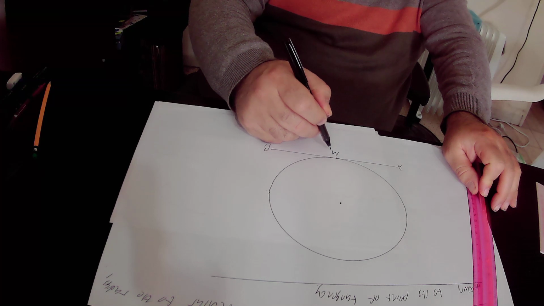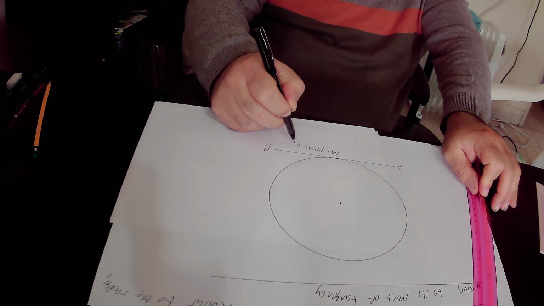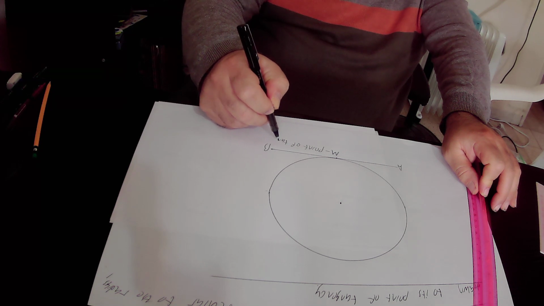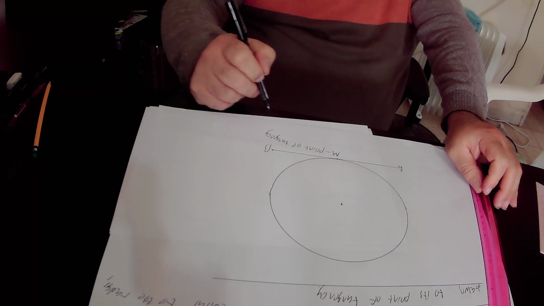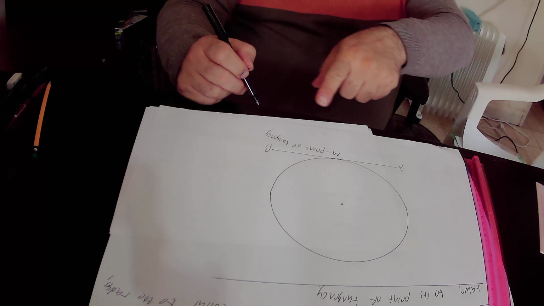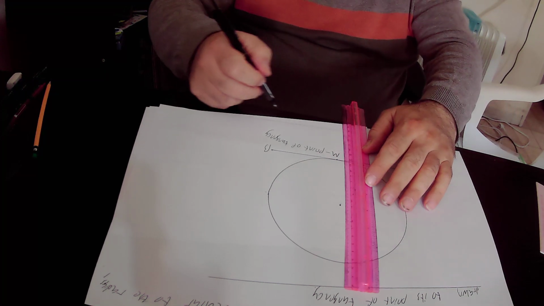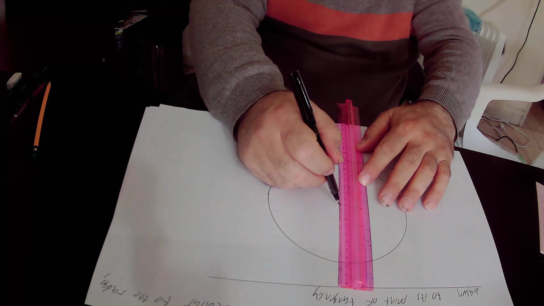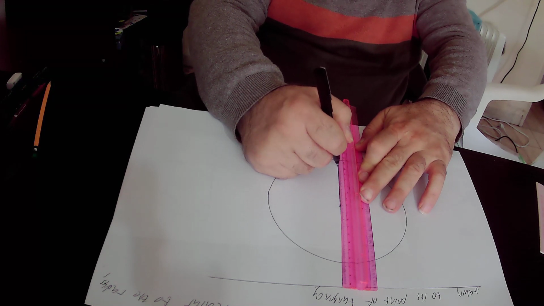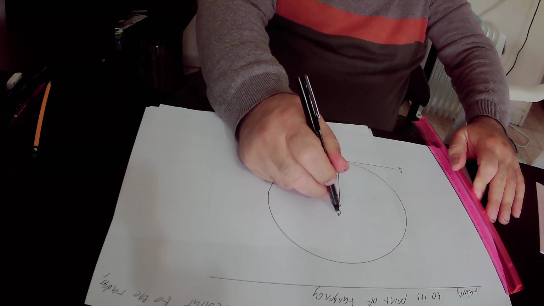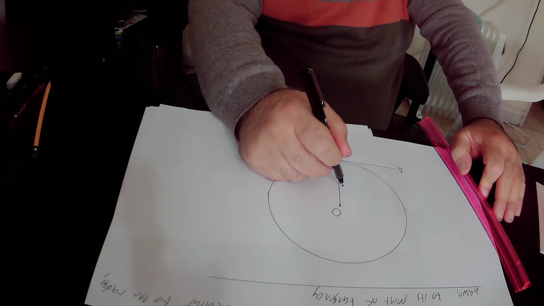Point M is the point of tangency of tangent AB with this circle, and we also have the radius OM. O is the center of the circle, and OM is the radius of the circle.